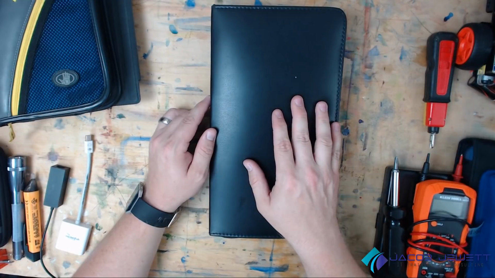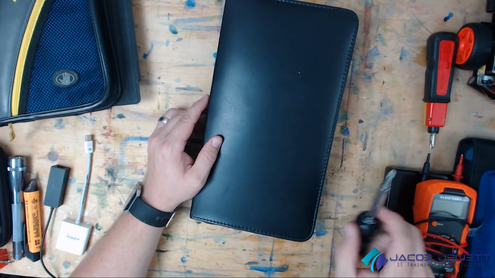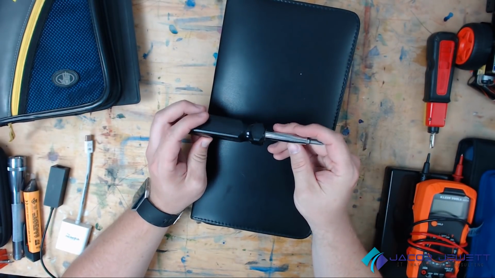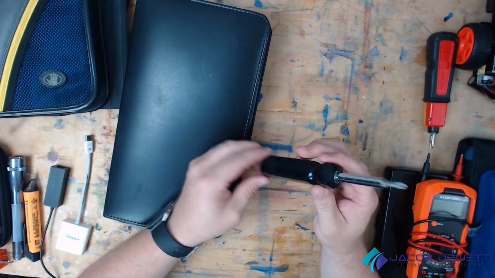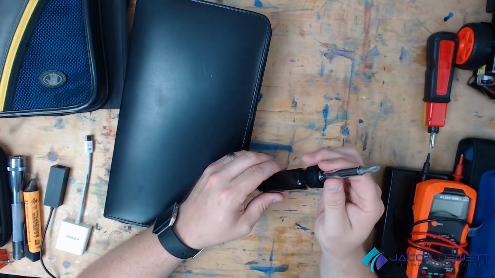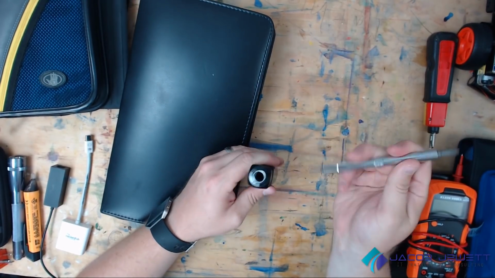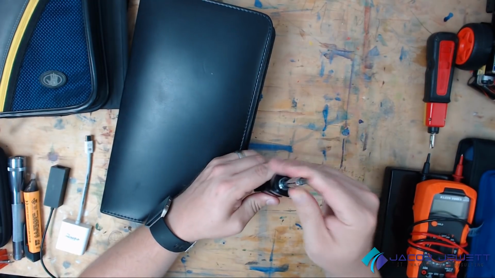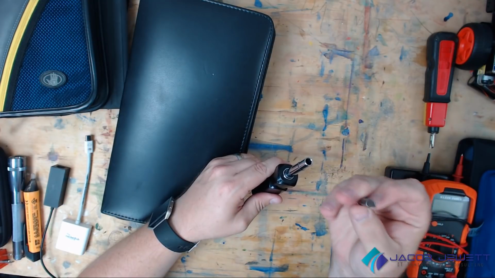Okay, now for the fun part. So when I first started in IT, I had a friend that was a technician that told me that the only tool that I would ever need in IT was a screwdriver, a Phillips screwdriver. That you could basically open any computer and take apart any computer with a basic screwdriver. Phillips head and straight head.